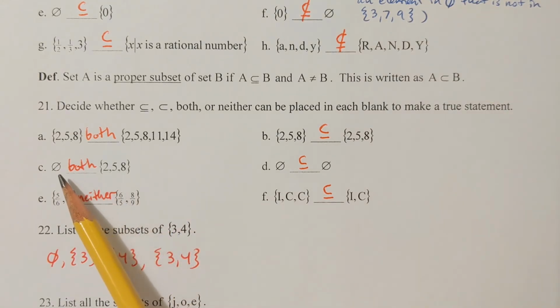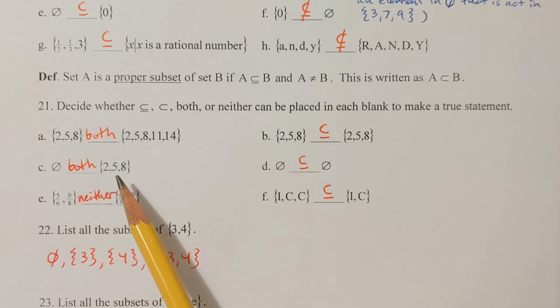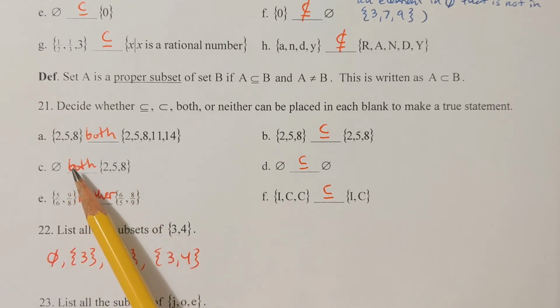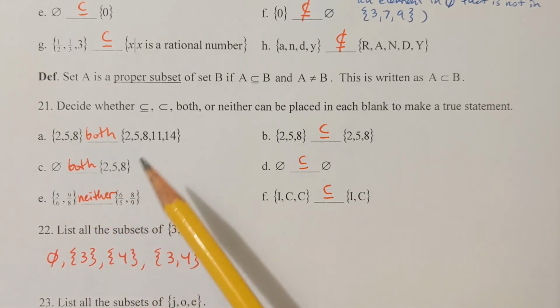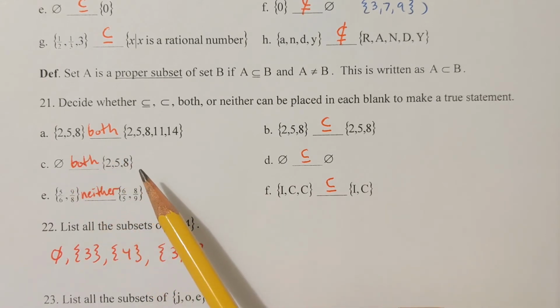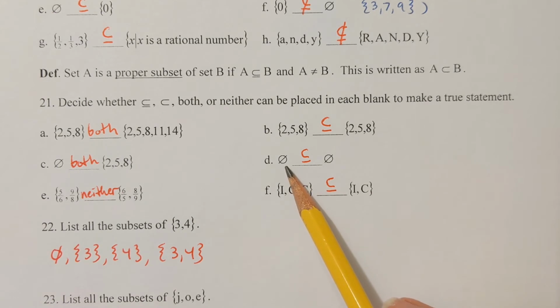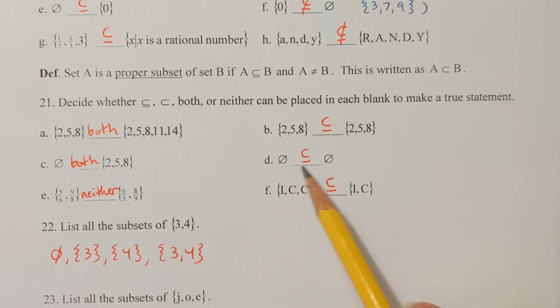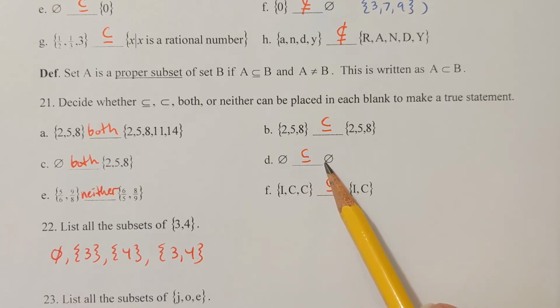Part C, the empty set is a subset of any set, right? The empty set would always be a proper subset of any set as long as the other set is not the empty set, because otherwise you have the same set. So in part D, I can't use the proper subset sign. I would be forced to use the subset sign.